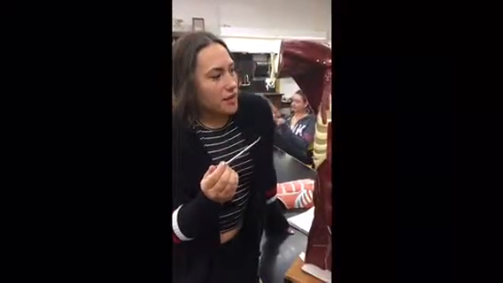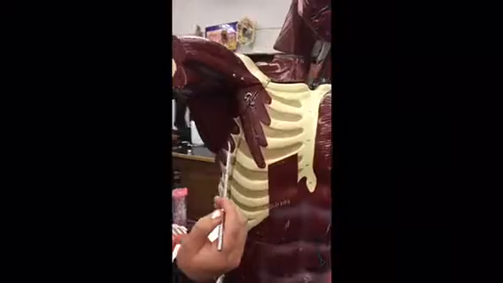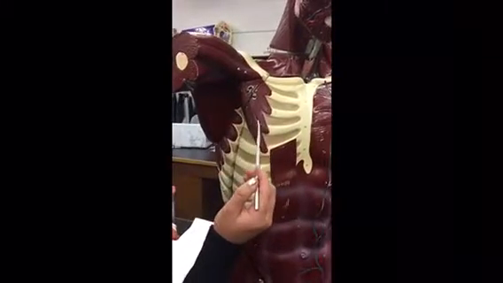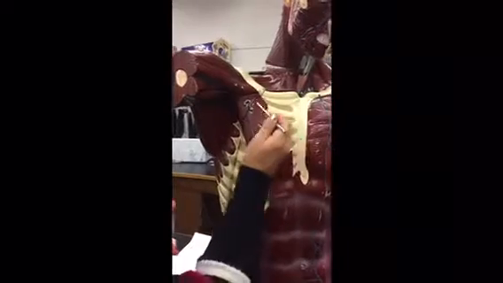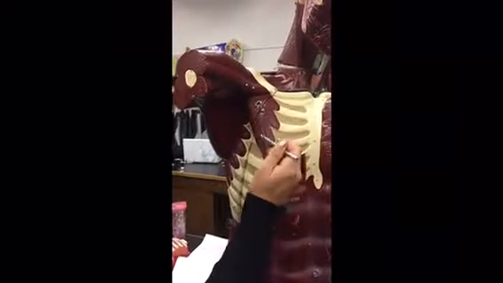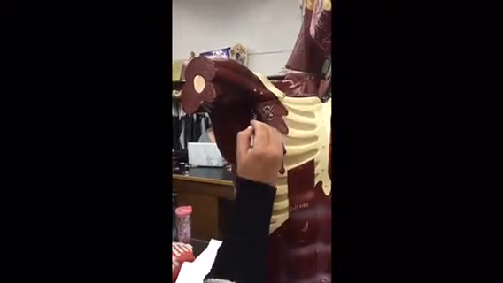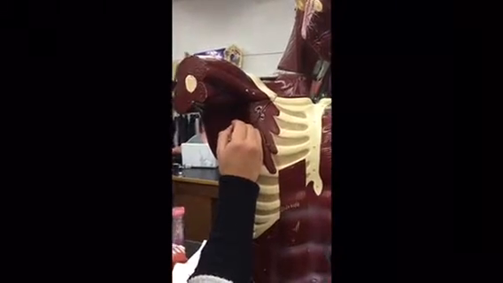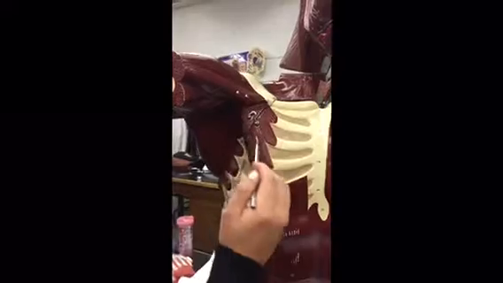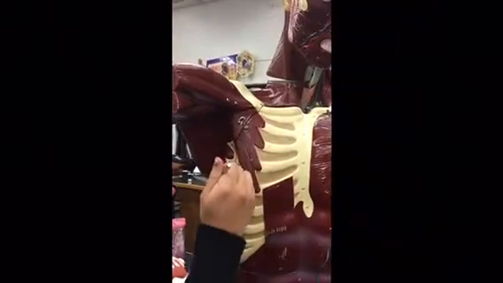Alright, I'm going to talk about the pectoralis minor muscle. So the first thing we're going to talk about is where it originates. It originates on the sternal ends of the 3rd, 4th, and 5th rib right here. And the insertion is going to be on the coracoid process of the scapula. That's where the insertion is. And the action of the pectoralis minor muscle is it pulls the scapula forward and downward.